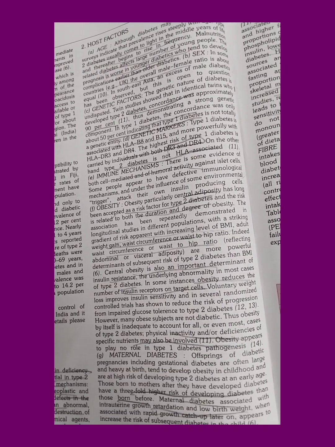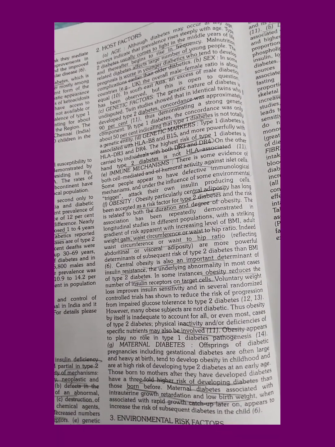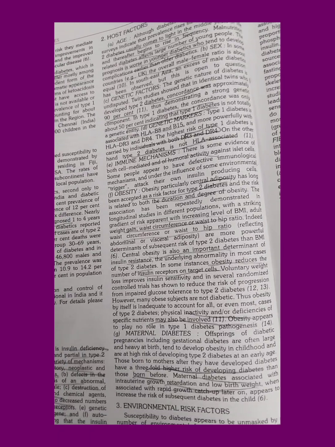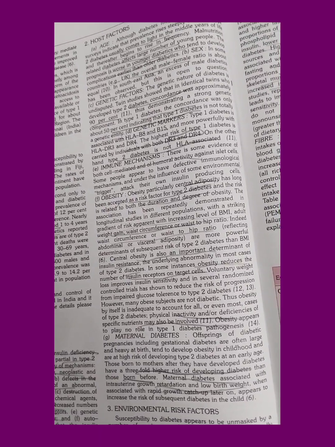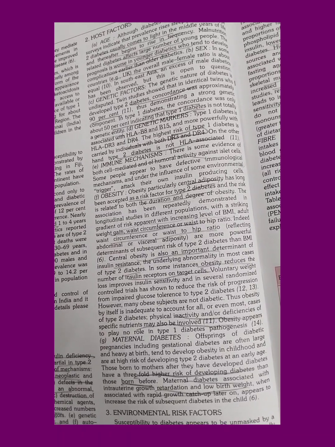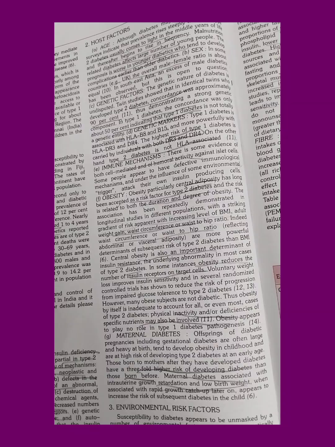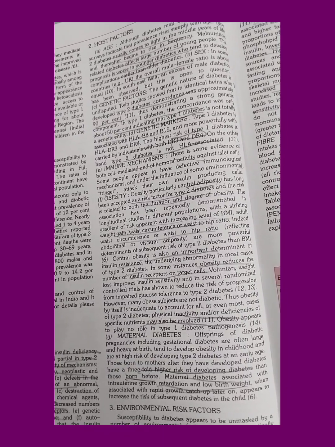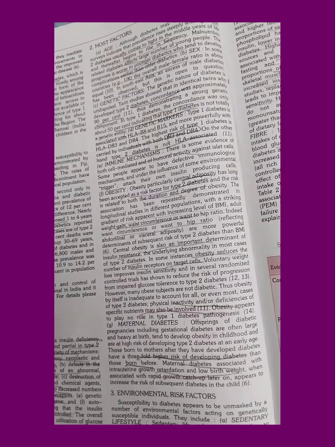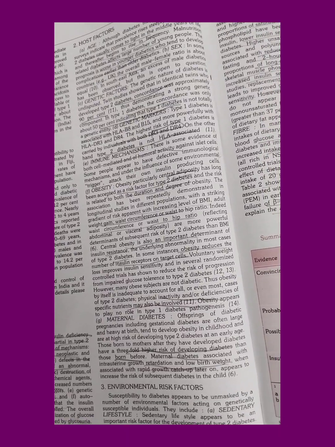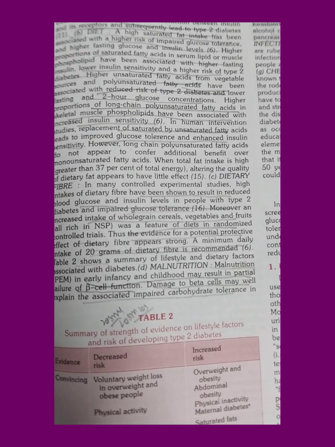The children present with large weight. The offspring produced by such mothers may show IUGR and low birth weight.